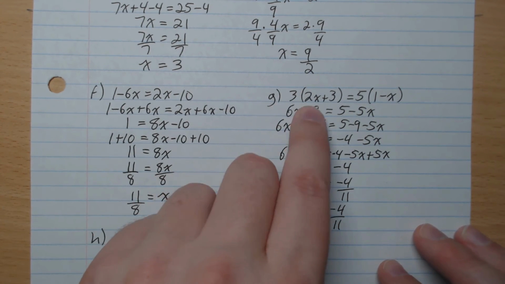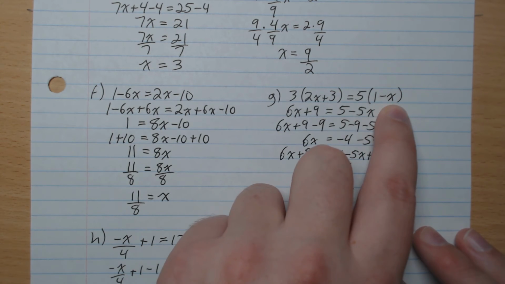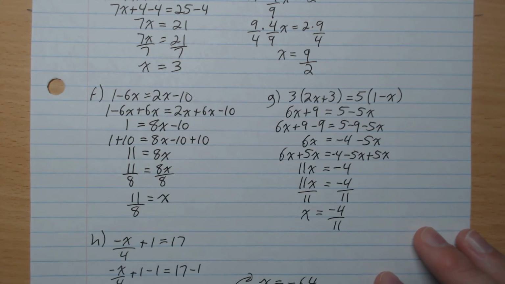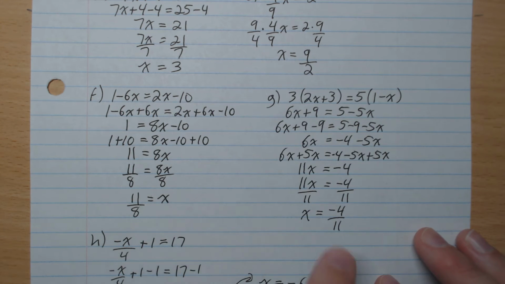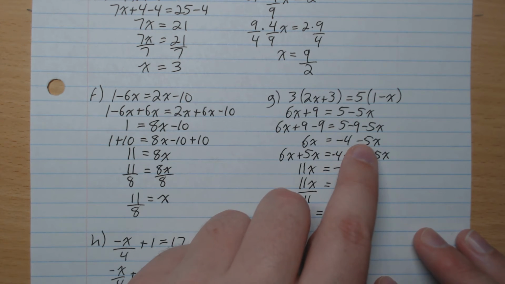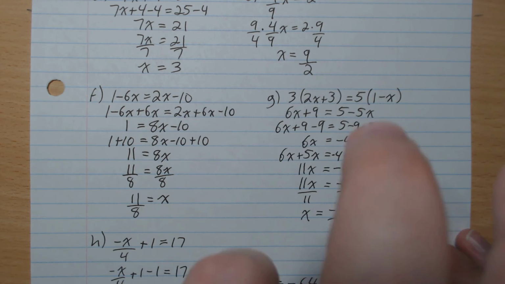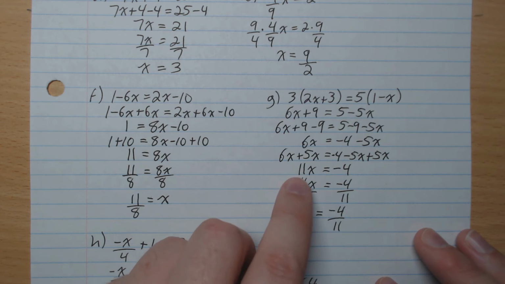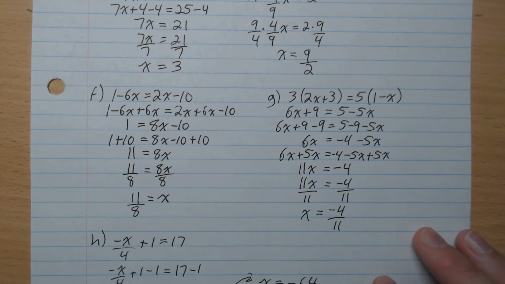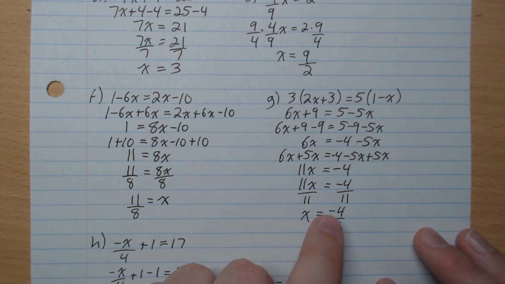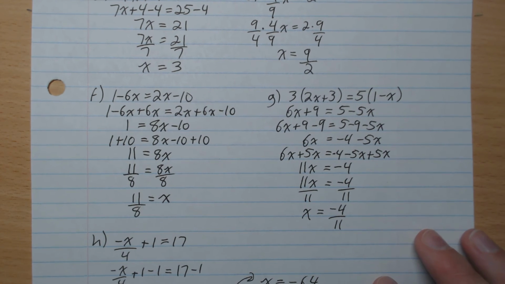G, 3 times 2x plus 3 equals 5 times 1 minus x. We're going to distribute the 3 like that. So we got 6x plus 9. 5 minus 5x, like that. We're going to get rid of this 9. So minus 9 to both sides. So we get 6x equals negative 4 minus 5x. We're going to move the negative 5x to the other side. So plus 5x to each side. So we got 11x equals negative 4. Divide by 11 on both sides. So we got x equals negative 4 over 11.